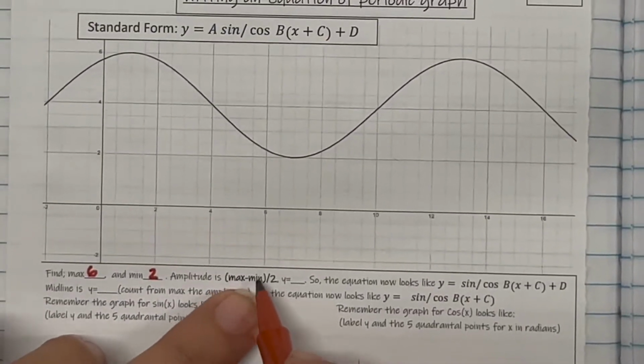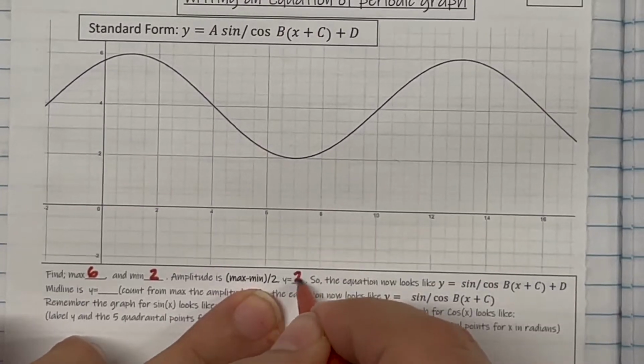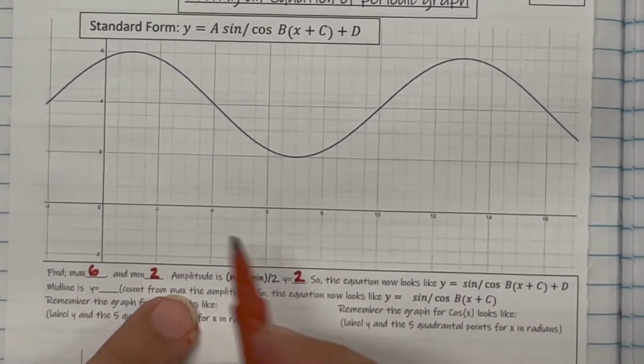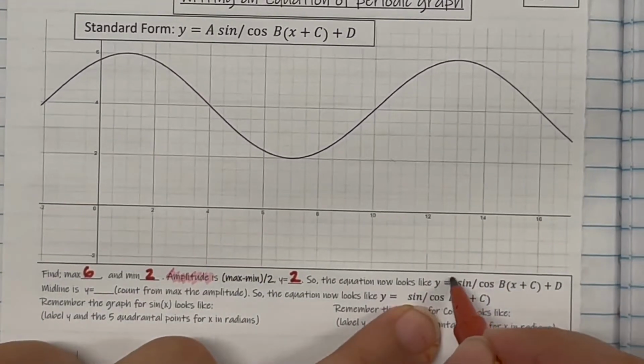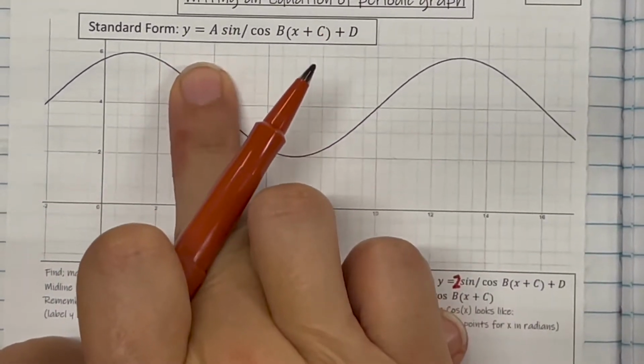Your amplitude is your maximum minus your minimum divided by 2. So 6 minus 2 is 4, divided by 2 is 2. Okay, so this is what the equation looks like. You found your amplitude. Where does that go? Amplitude is A, so it's right at the beginning, so 2.